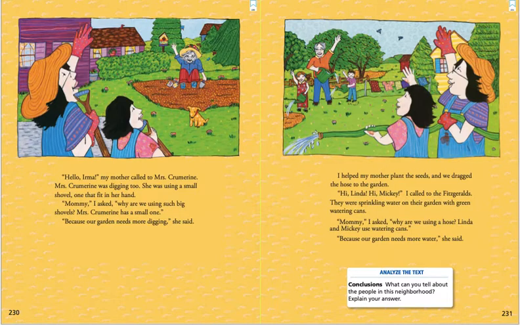Now, before I turn the page, let's think about, how are the gardens different so far? How is the girl's garden different than her neighbor's garden? Well, if we go back to this page where Mrs. Coumarine was digging in the dirt, it said Mrs. Coumarine was using a small shovel. And you can see right here in the picture, there is a little shovel in her hand. She's using what's called a trowel. A small shovel is called a trowel to dig her garden. When the girl and her mom are using big shovels to dig their garden. And her mom says the reason why they need to do that is because their garden needs a lot more digging. So they have to use bigger shovels. So that's one way they're different.